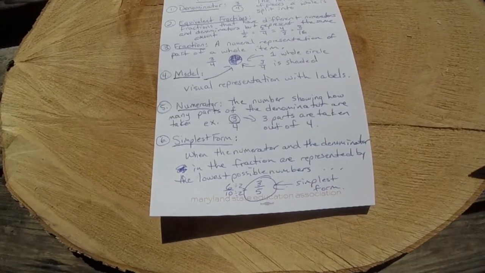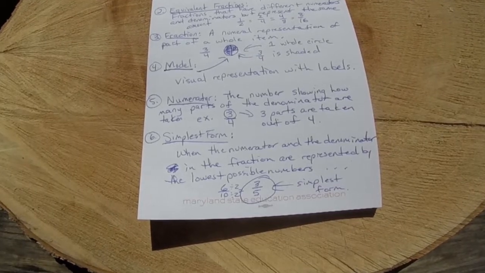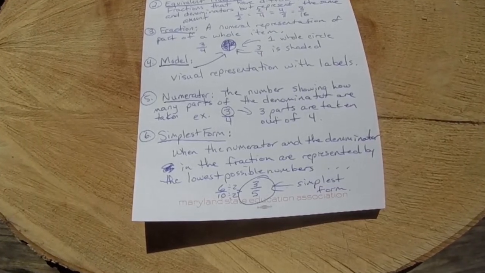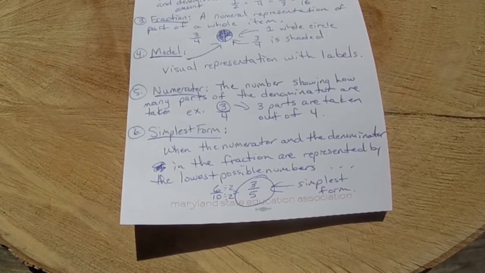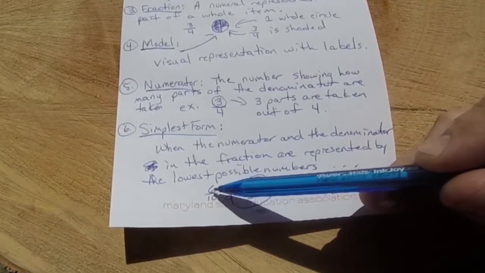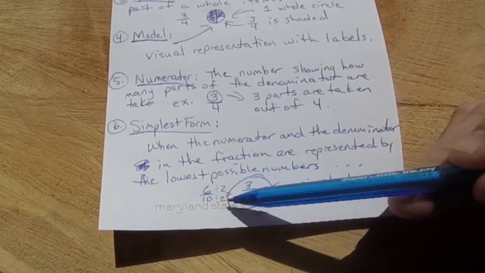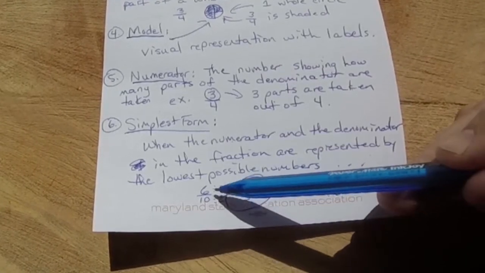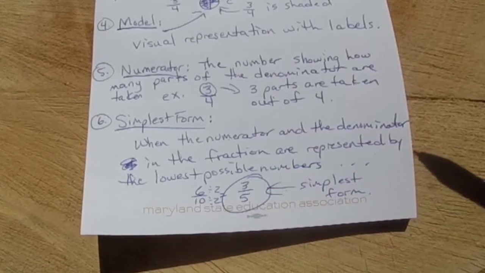Now, simplest form is tough. You may hear this as somebody saying, simplify your fractions. So the simplest form of a fraction is when the numerator and denominator in the fraction are represented by the lowest possible numbers. If you're given the fraction 6/10, you can divide both 6 and 10 by 2. So that means it's not in simplest form. Simplest form would be 3/5.